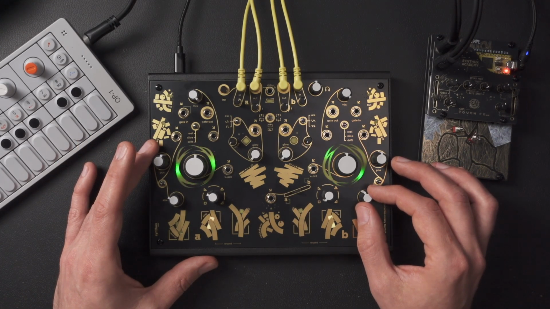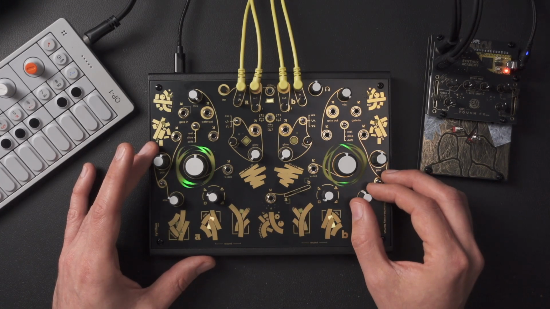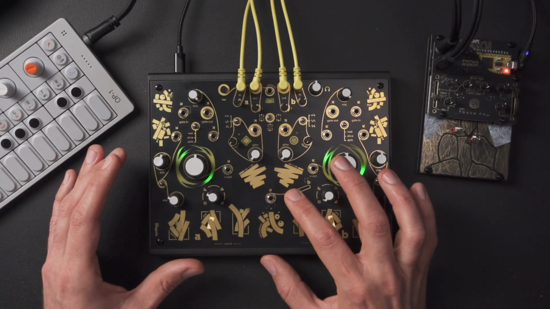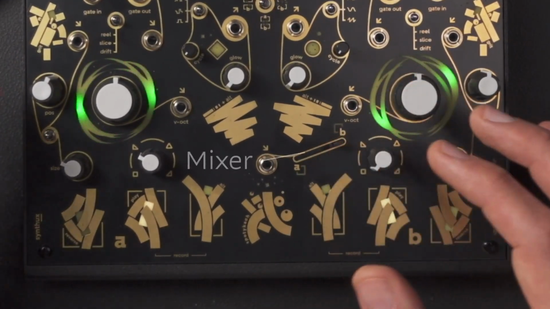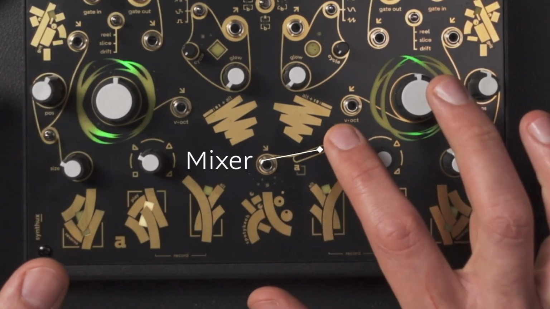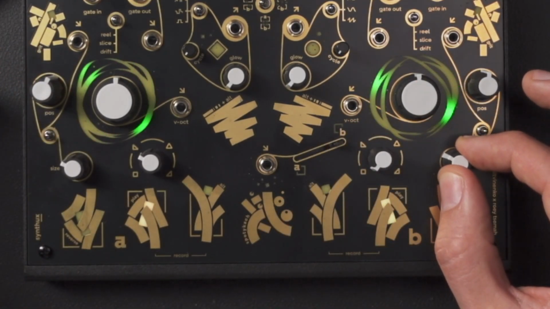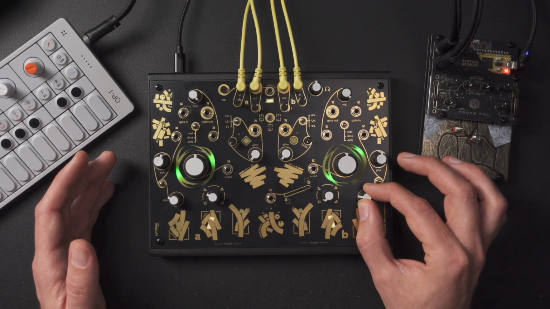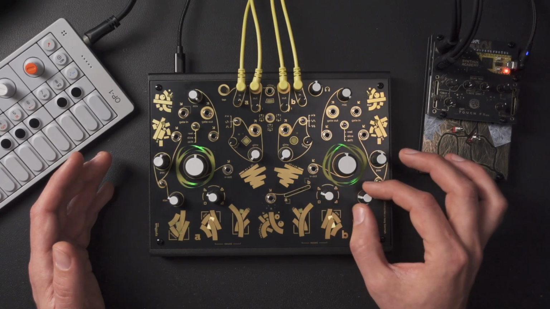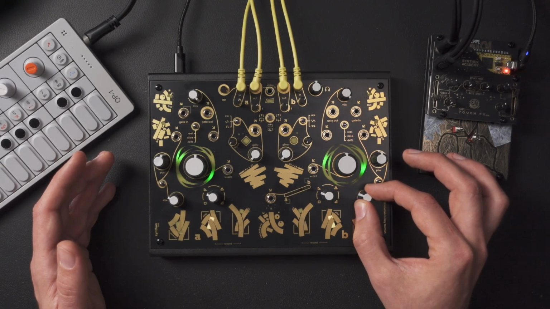But what's happening now is that we're basically hearing a polyphonic looper. I'm just going to hear B track now, so it's not confusing. But look what happens when I make my slice a bit longer than that.